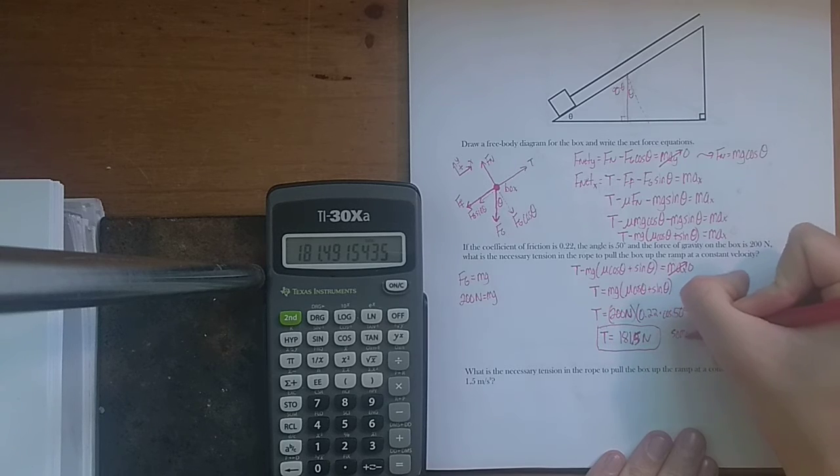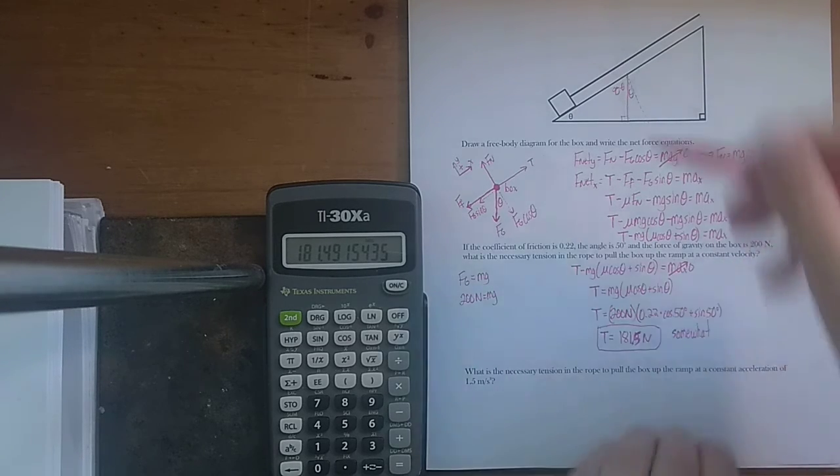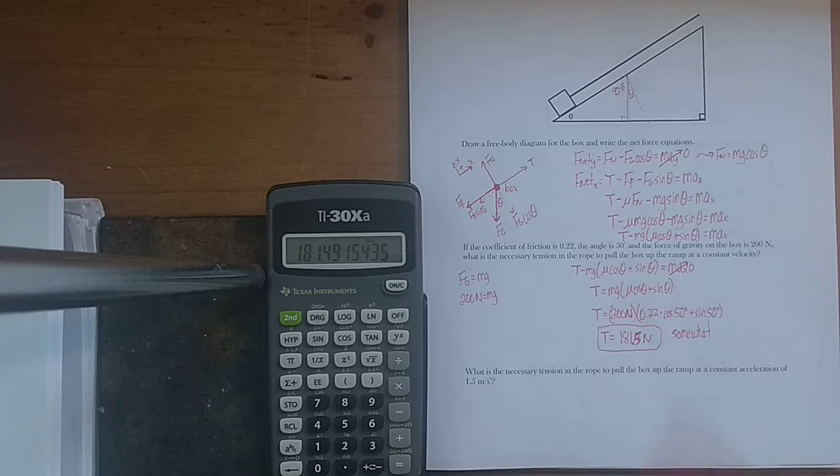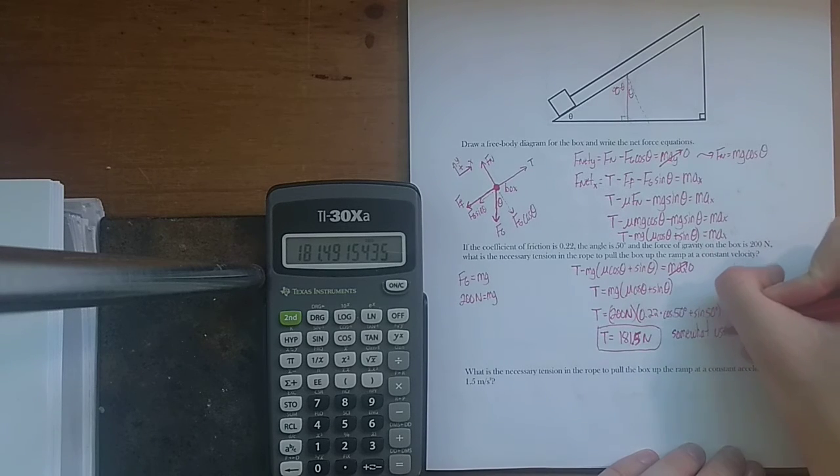So this is somewhat useful. What wouldn't be useful is if we had a very high coefficient of friction, and therefore pulling the box up the ramp this way was actually more than 200 newtons. That would be a non-useful use of this ramp, or use of this technology.